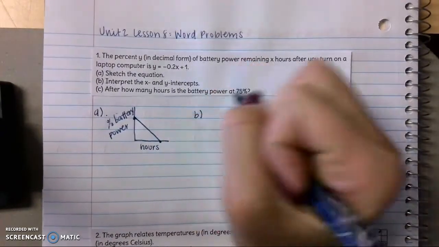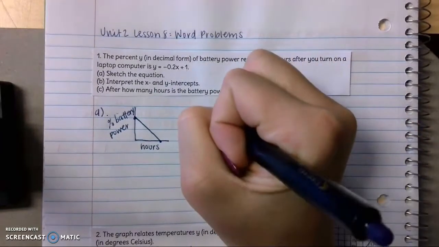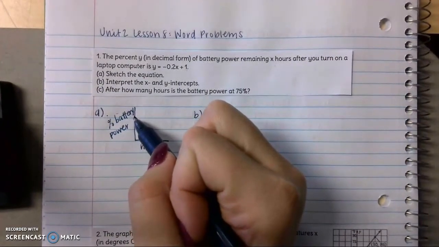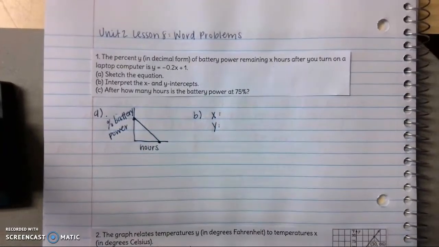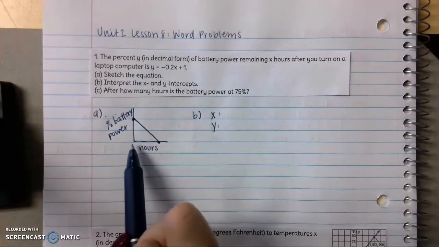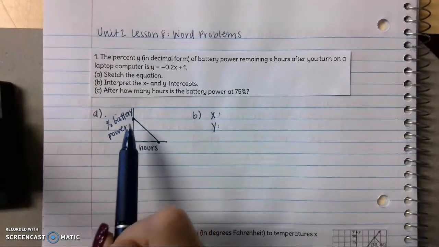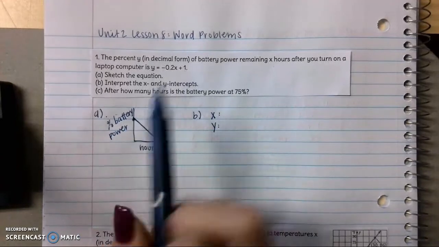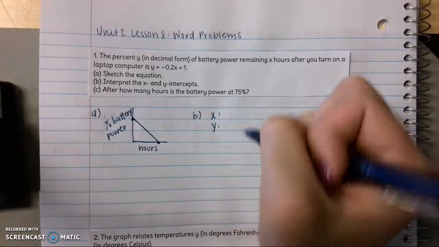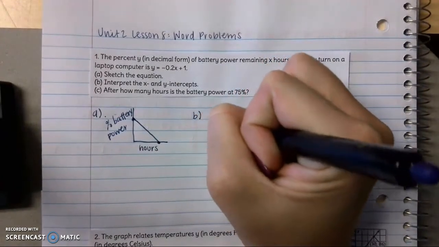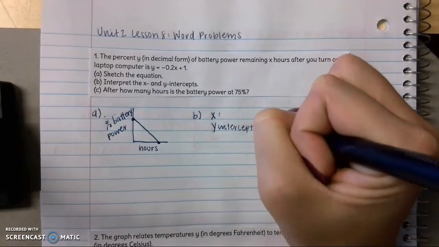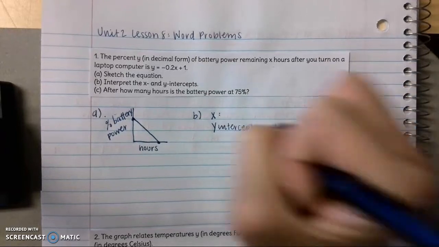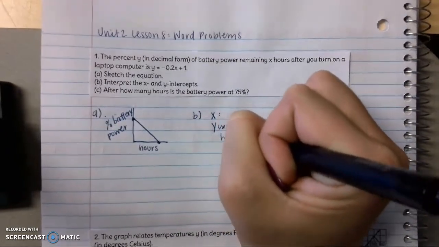Moving on to part B. We need to interpret the x and y intercepts. This means that I want to be able to explain what this point is and then what this point is. So at 0 hours, y is equal to 1, or 100%. So our y-intercept is when the computer has 100% battery power.